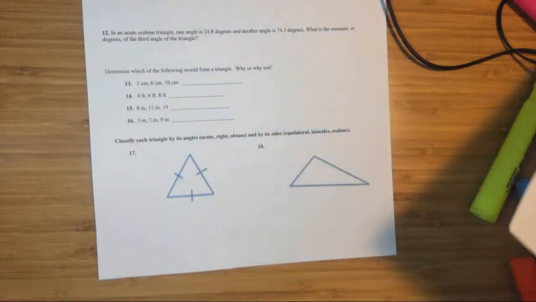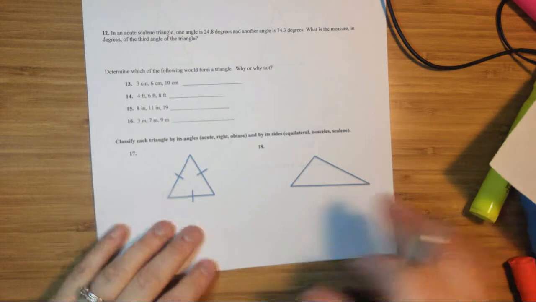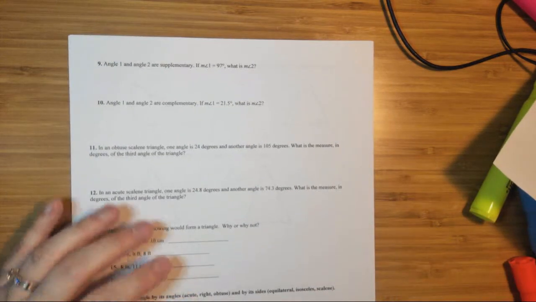Okay, next page. Number 9. Angle 1 and angle 2 are supplementary.